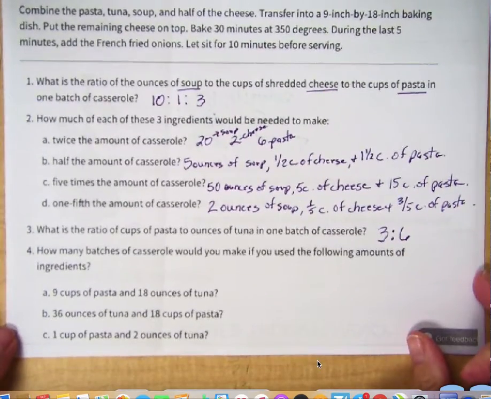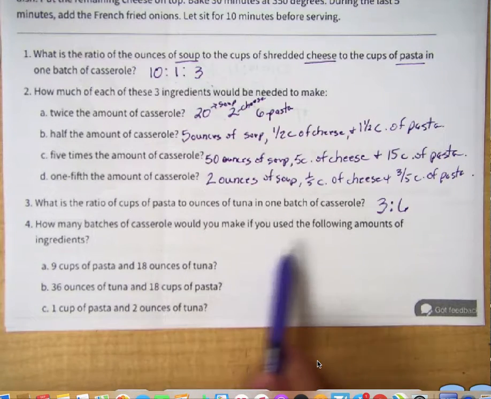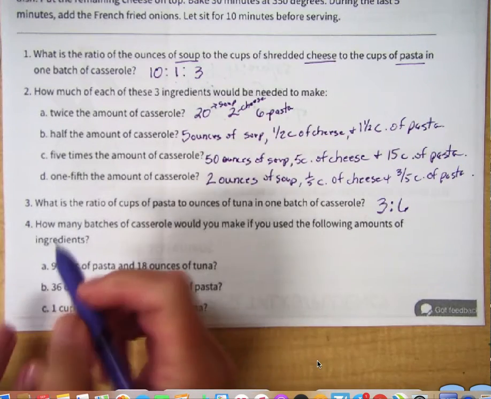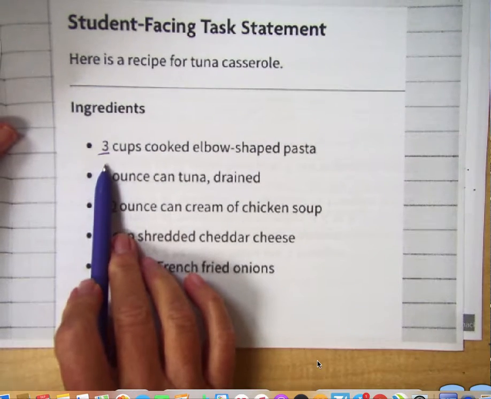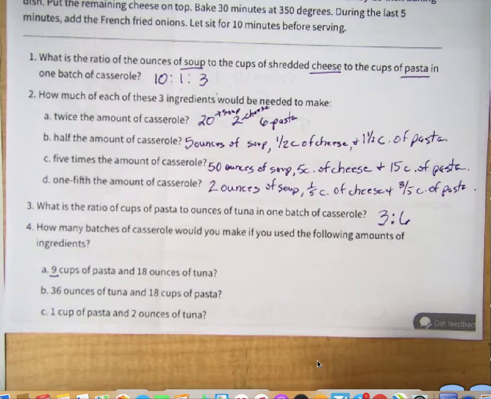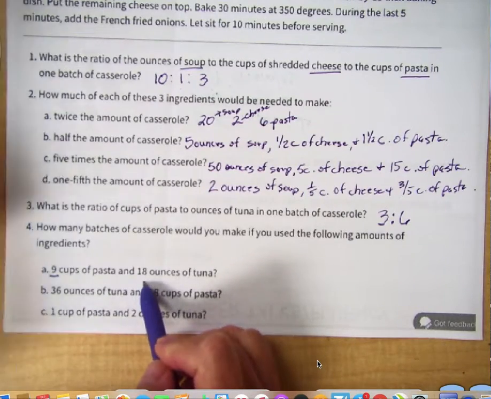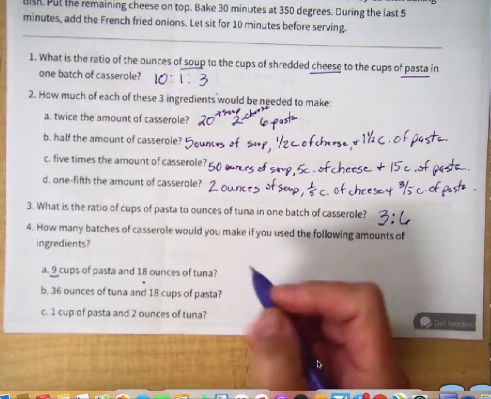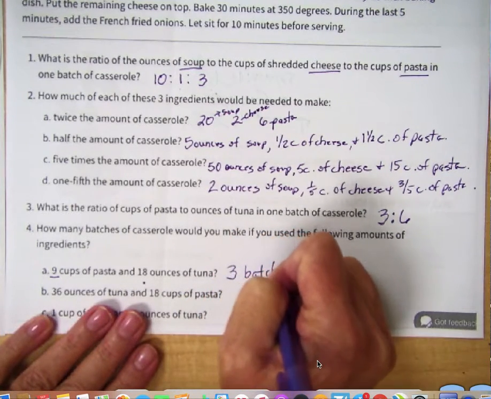Now, we're going to flip things around a little bit. How many batches of casserole would you make if you used the following amounts of ingredients? 9 cups of pasta. Well, 1 serving was 3 cups, right? So what's 9 divided by 3? Well, 9 divided by 3 is 3. Let's see if it works for the tuna. 18. 18 divided by 6, that's also 3. So this would be 3 batches.